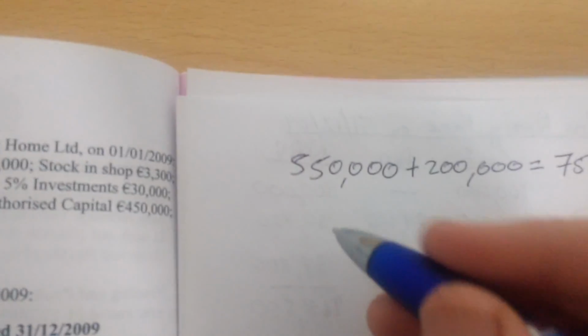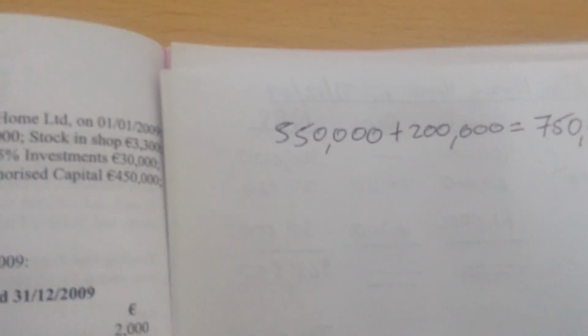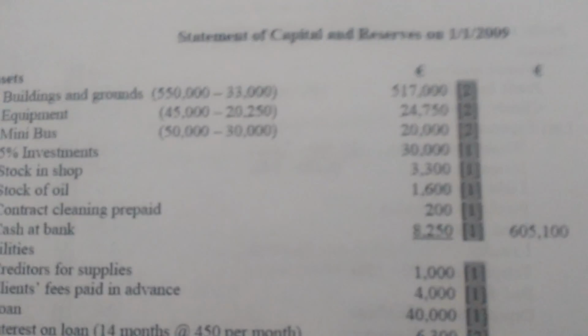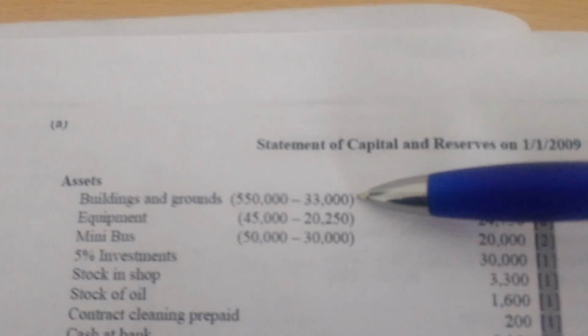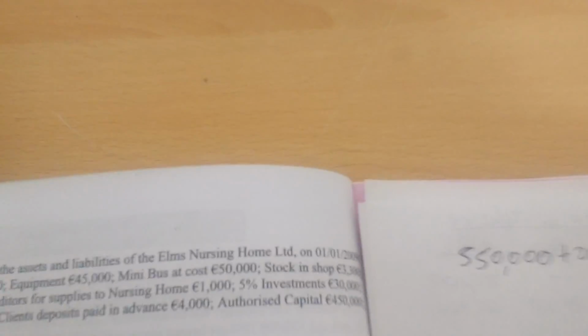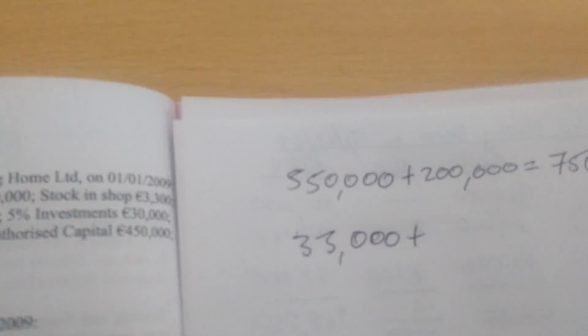150,000, is that right? Then the depreciation, well, if we hadn't done this revaluation, the depreciation would have been made up of, we take our depreciation up to the start of the year from the statement of capital and reserves, and we can see land and buildings depreciation up to the start of the year was 33,000. So if we put that in here, 33,000. And that was up to the start of the year.